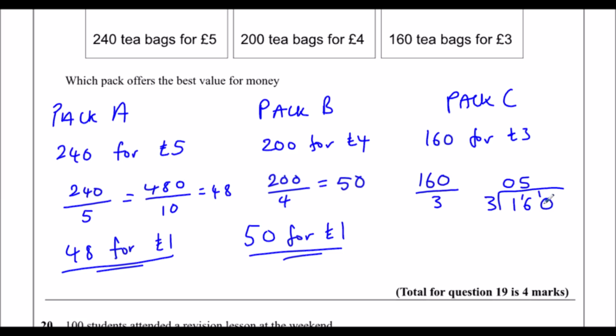And 3 goes into 10 3 times with 1 left over. And so on. So if we say that's 53 for £1 to the nearest tea bag, which is the best value for money? Pack C.